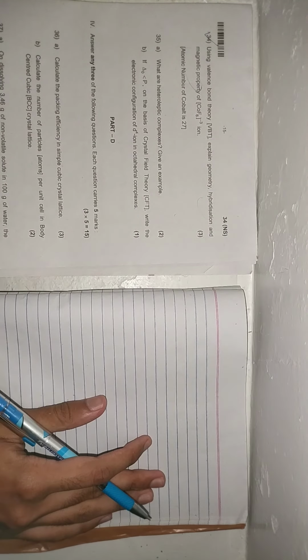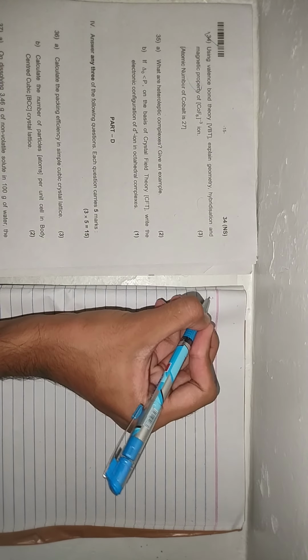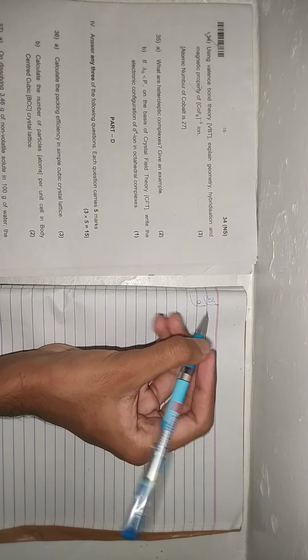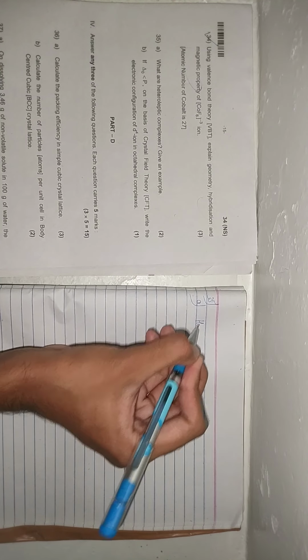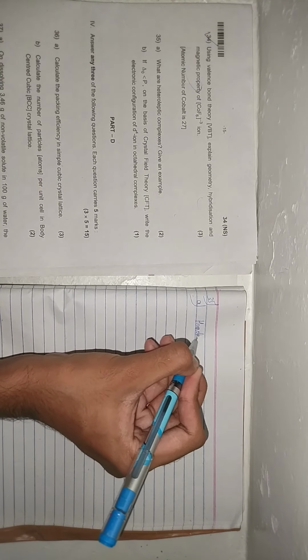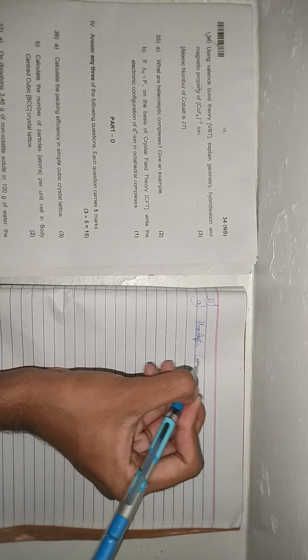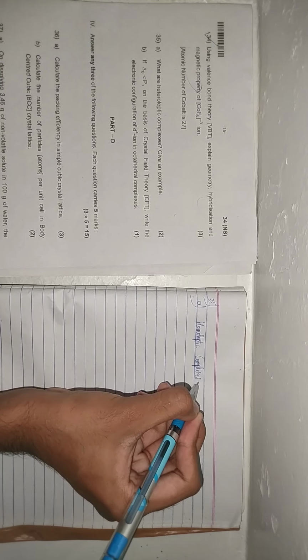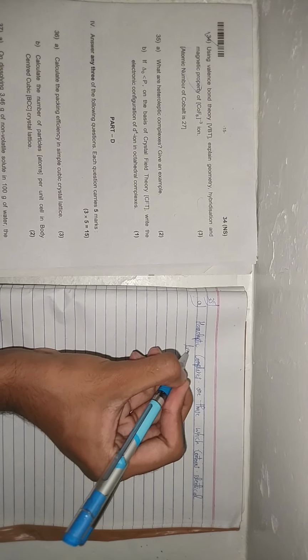Now question number 35. What are heteroleptic complexes, and give an example, they have given. So it is homoleptic complexes, those which contain identical ligands.